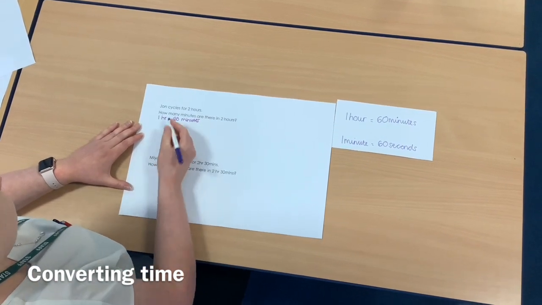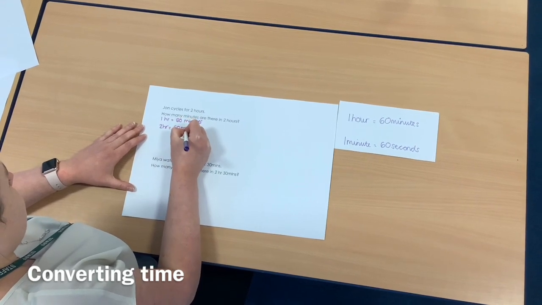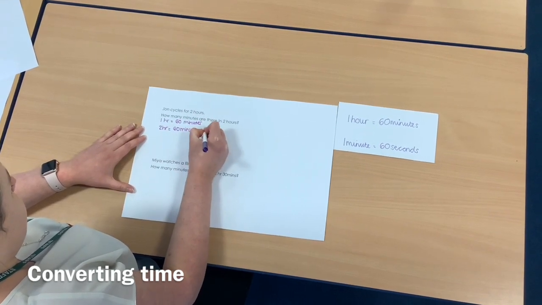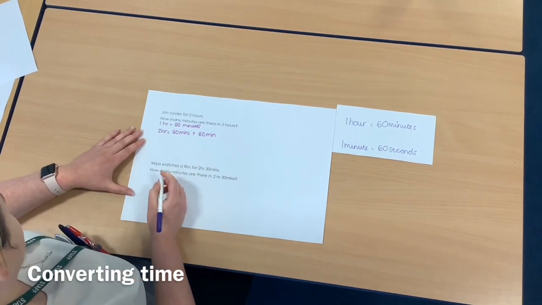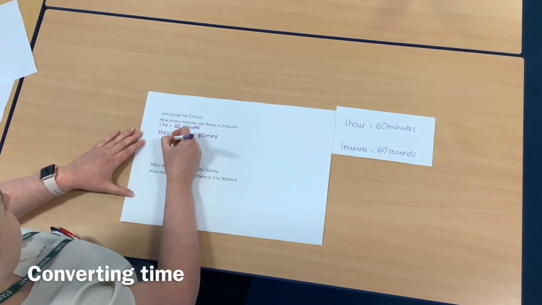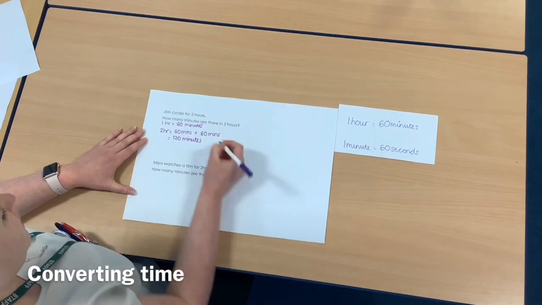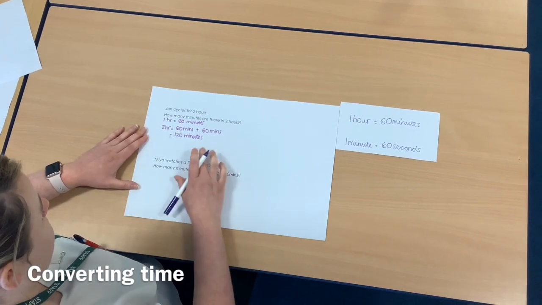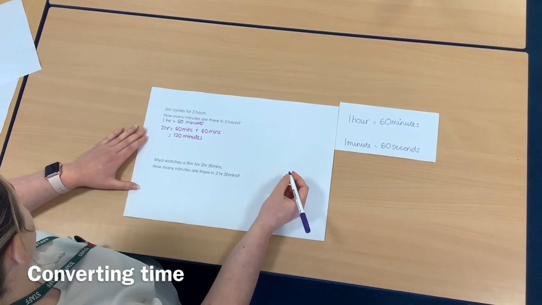Therefore for 2 hours, what I could do is 60 minutes add 60 minutes, because I've just got 2 lots of the 60 there. So 60 add 60 minutes equals 120 minutes. That's the first way that you could have answered that question. The second way could be to use multiplication.